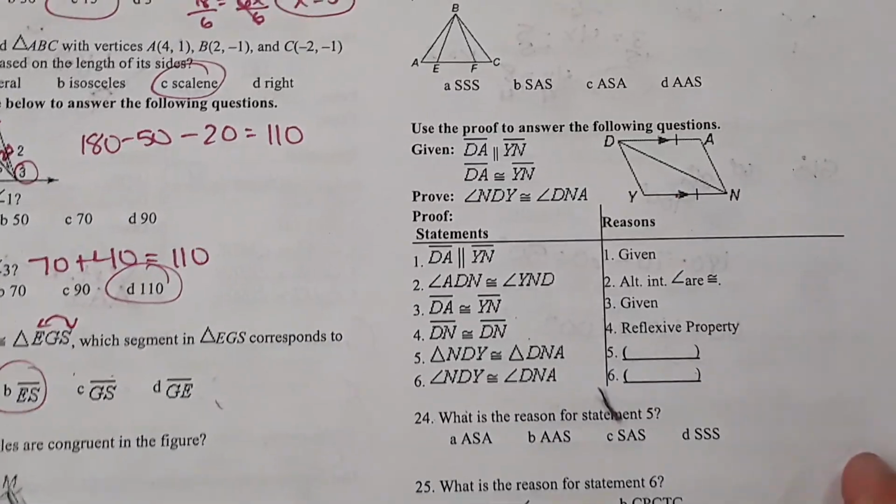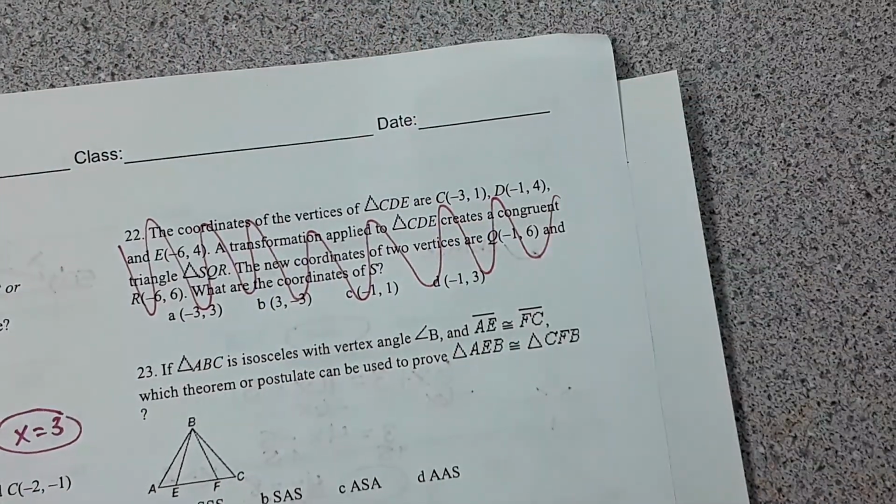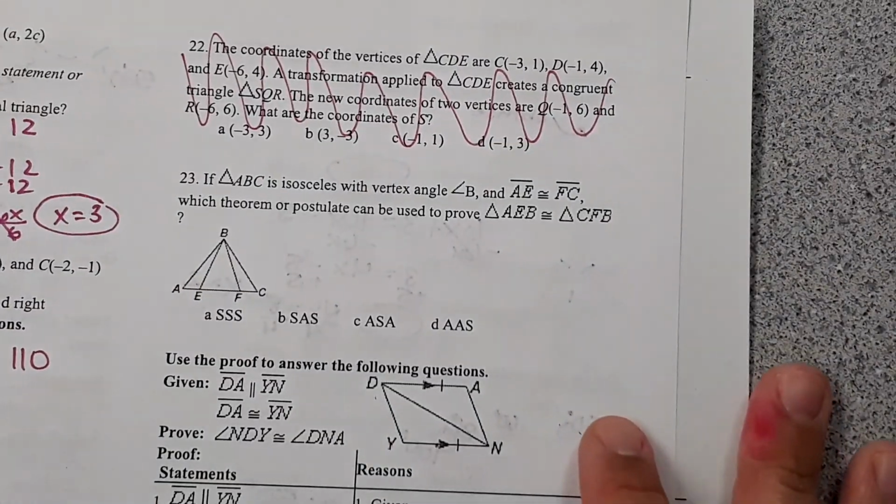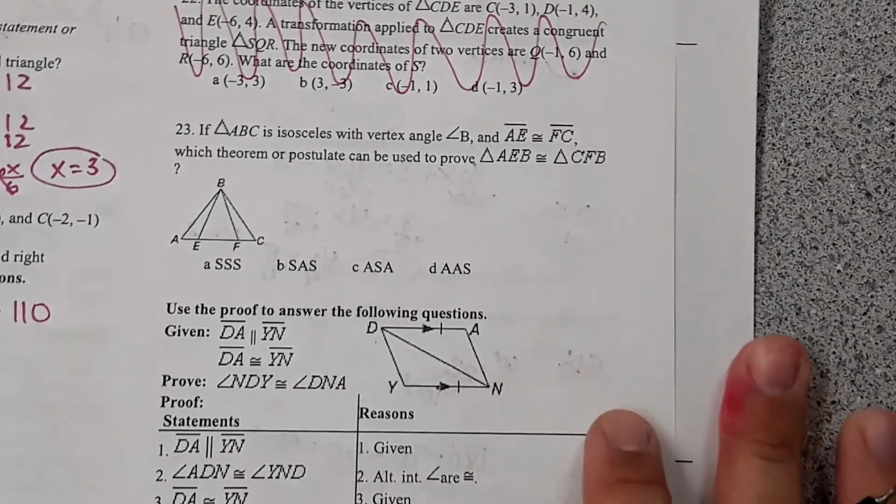Next, 22. That was that lesson we skipped, just cross it out. 23, this one's kind of tricky, so pay attention.